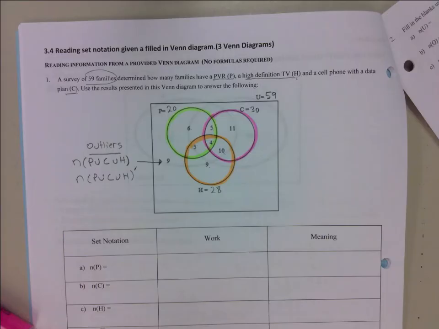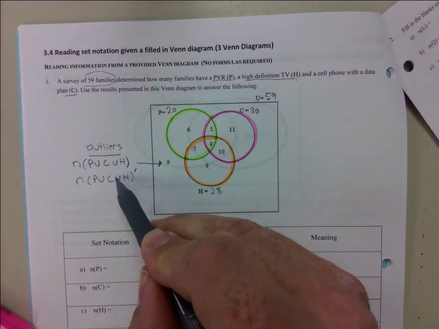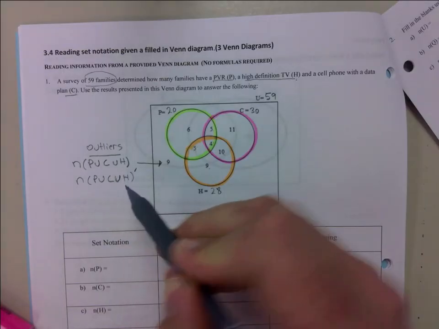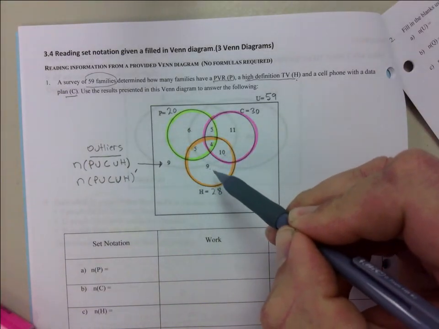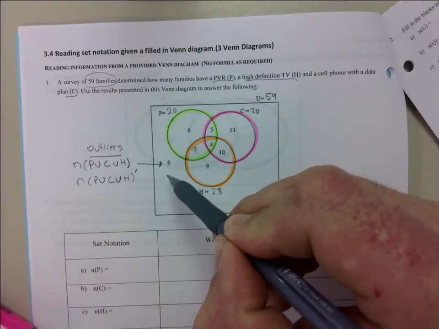But anyways, so this is OR, right? So it's the union of all the sets, not, right? Then you're left with the outliers.